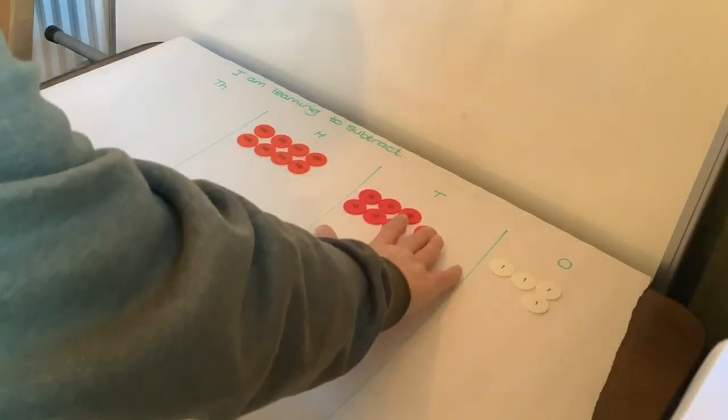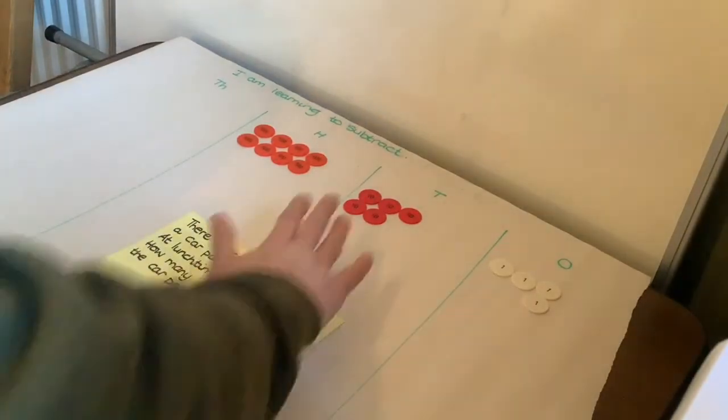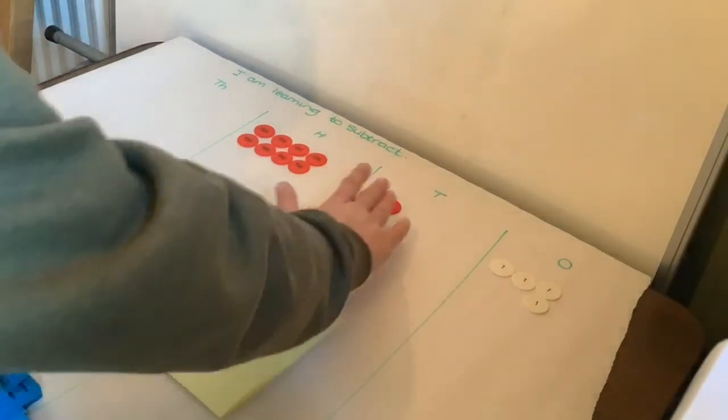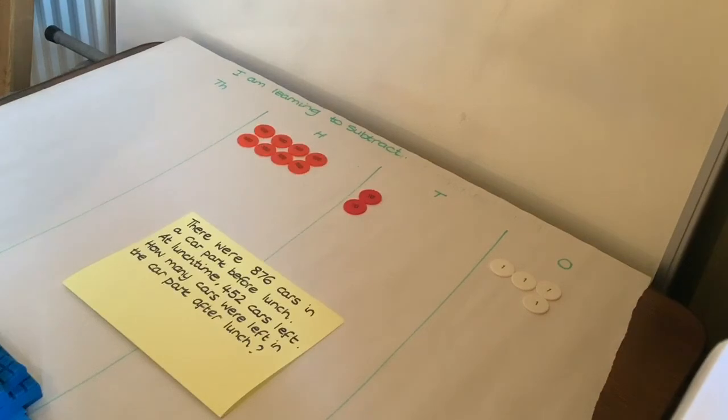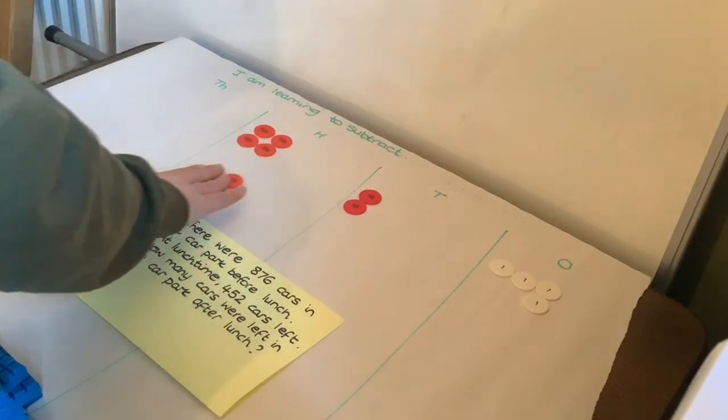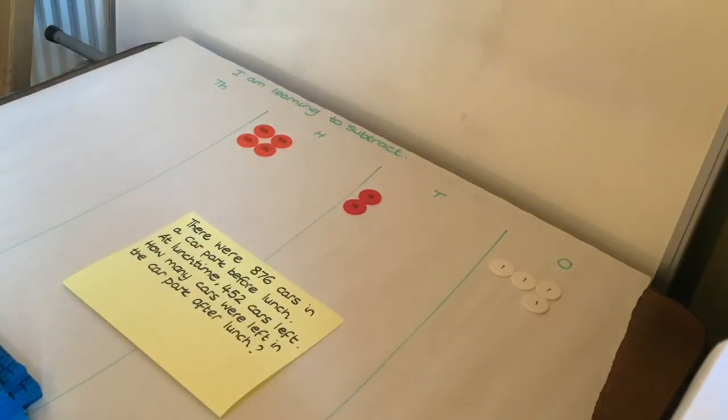So let's subtract 5. 1 ten, 2 tens, 3 tens, 4 tens, and 5 tens. And then into the hundreds column. We have 800 in the hundreds column, but we need to subtract 4 of those hundreds. So let's subtract 4 of those hundreds. So the number of cars left in the car park after lunch is 424.